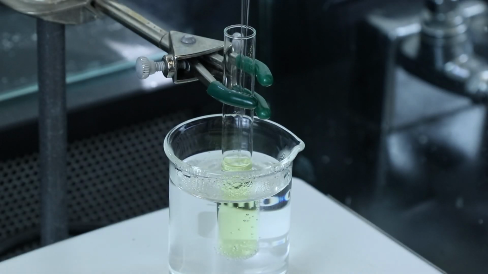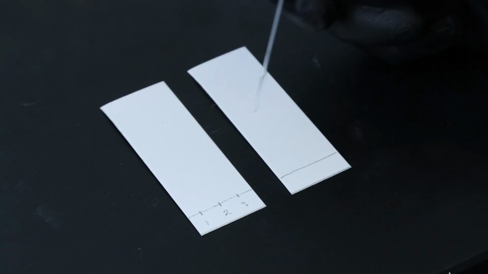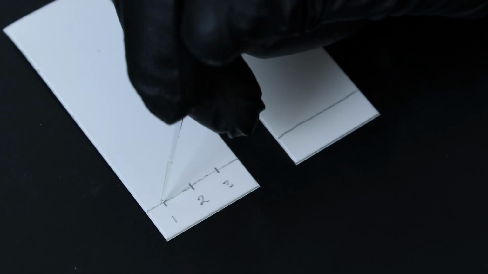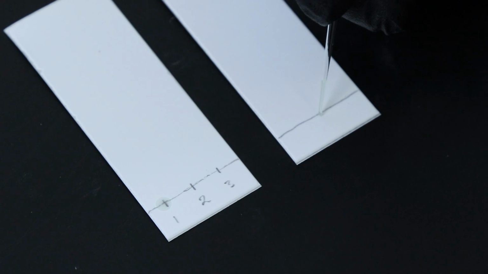Then I'll break off the end of it with my spatula, making sure to clean up any broken glass that would be left over. Now I'll dip that into the solution, which gathers just a little bit into the tip of that pipette, and as that's pressed onto the TLC plate, some of the solution will be left on the silica gel. I'll make a spot for the first day, as well as a spot on the second TLC plate for the group exercise.